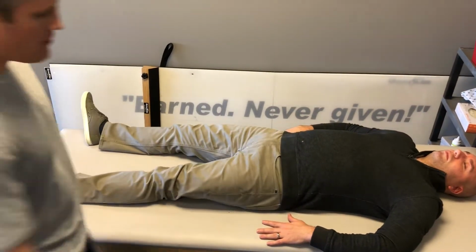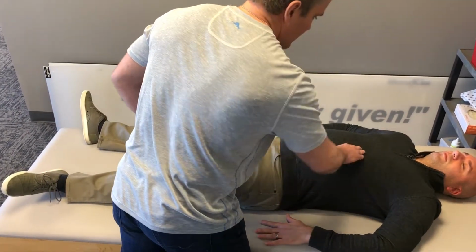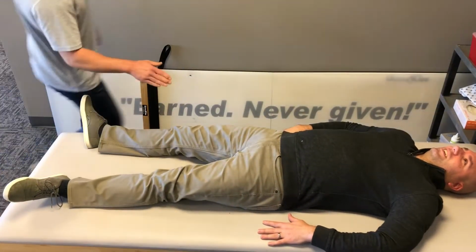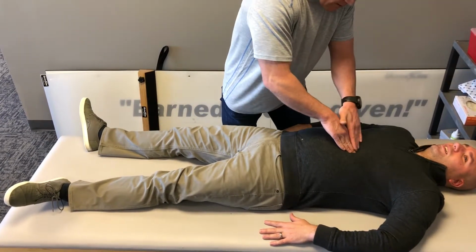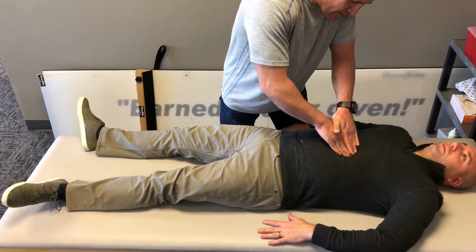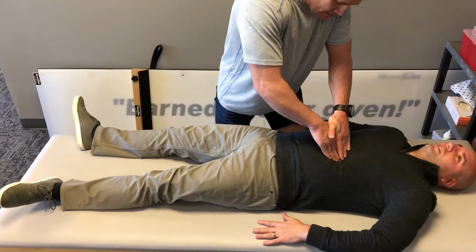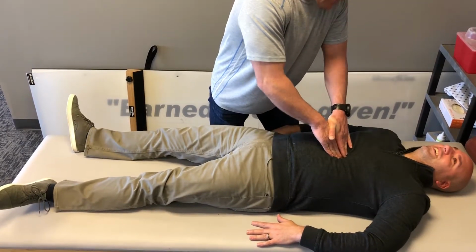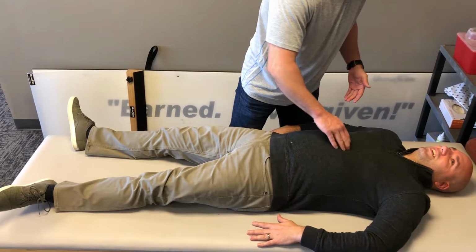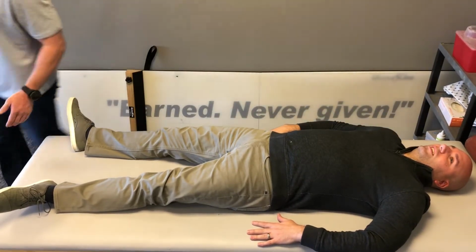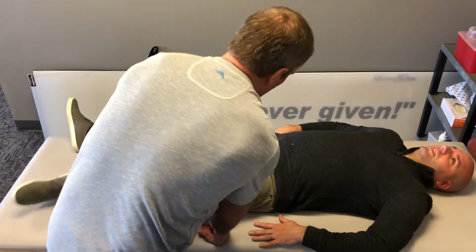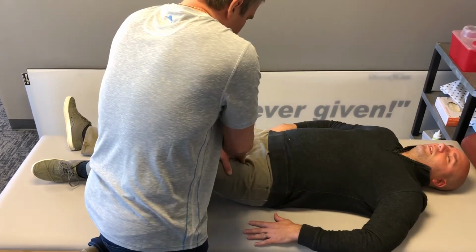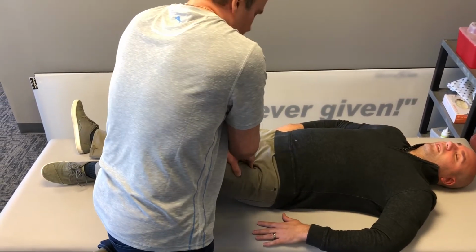For our DFAMAT, find the rib cage, floating ridge, xiphoid process here. We can come on the other side. Exhale fully. So under the rib cage from the xiphoid process to the lower rib cage. And again, into the lesser trochanter of the hip.